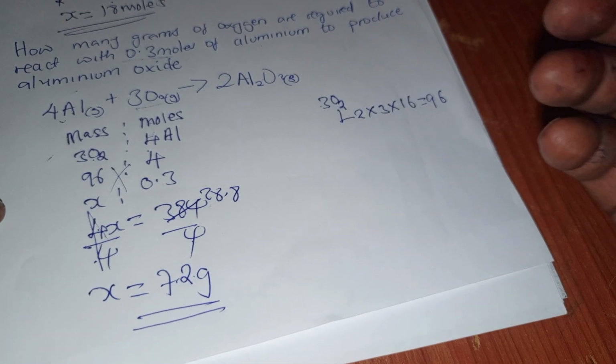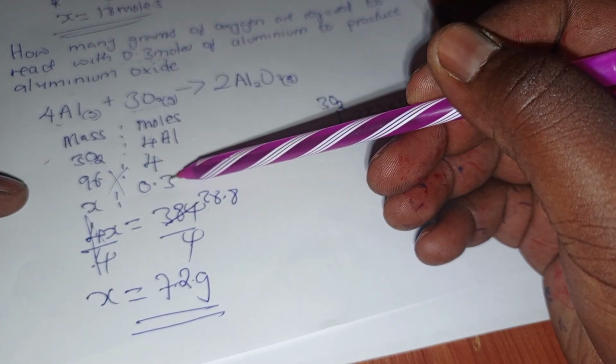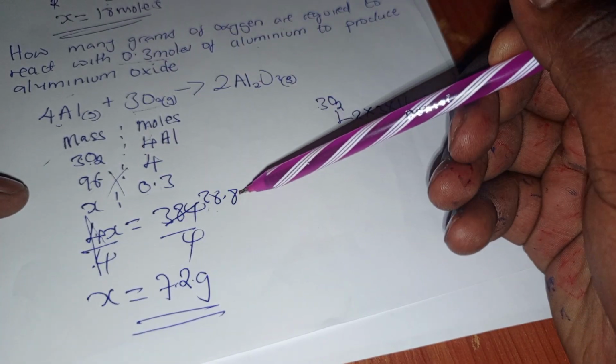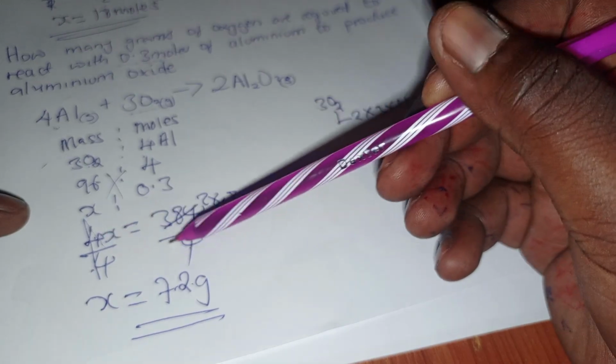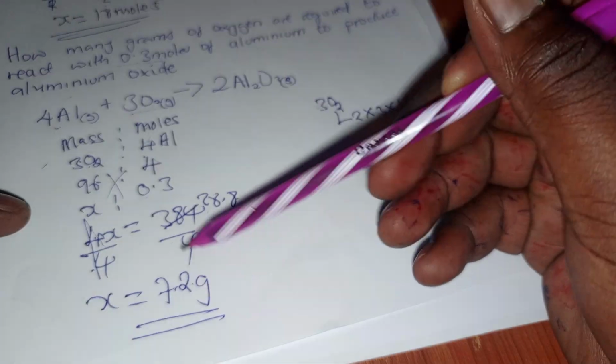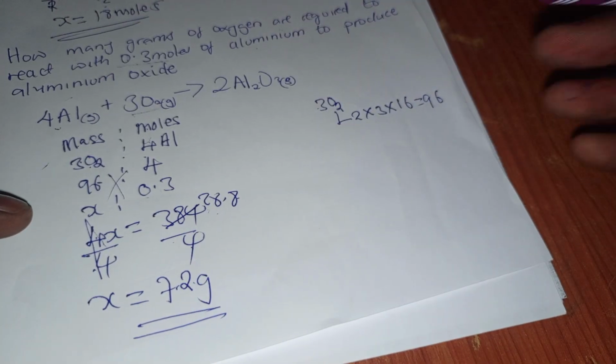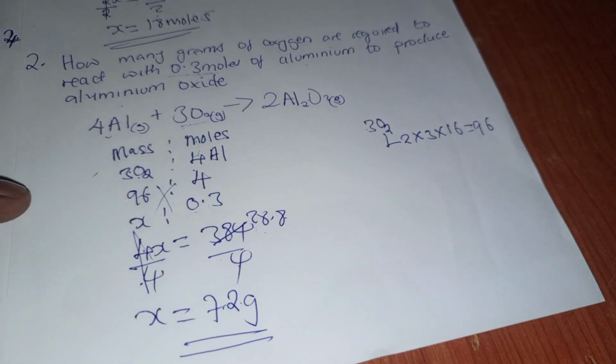Okay, sorry for the mistake here. The main mistake was that I'm supposed to multiply 96 times 0.3. The answer is supposed to be 28.8. Then over 4. So when you divide 28.8 by 4, I will get 7.2 grams. Okay, so I'll move to the next question.